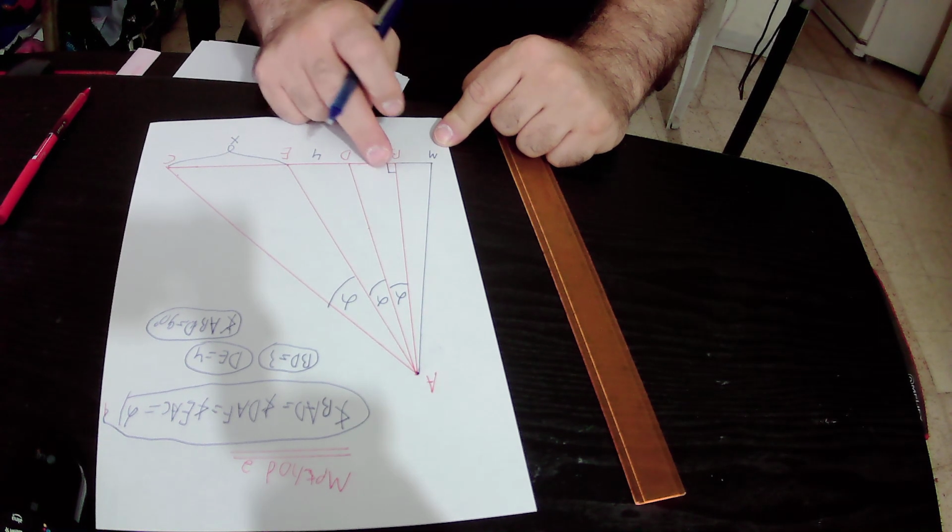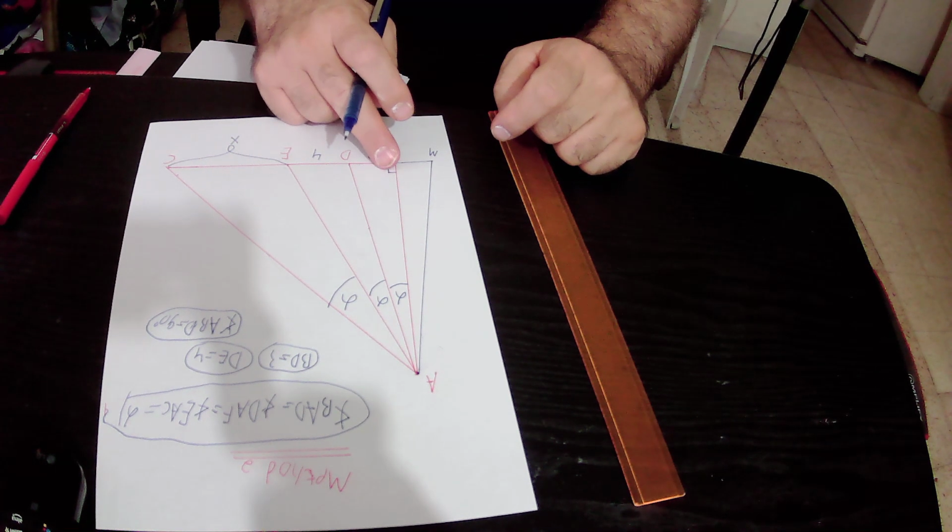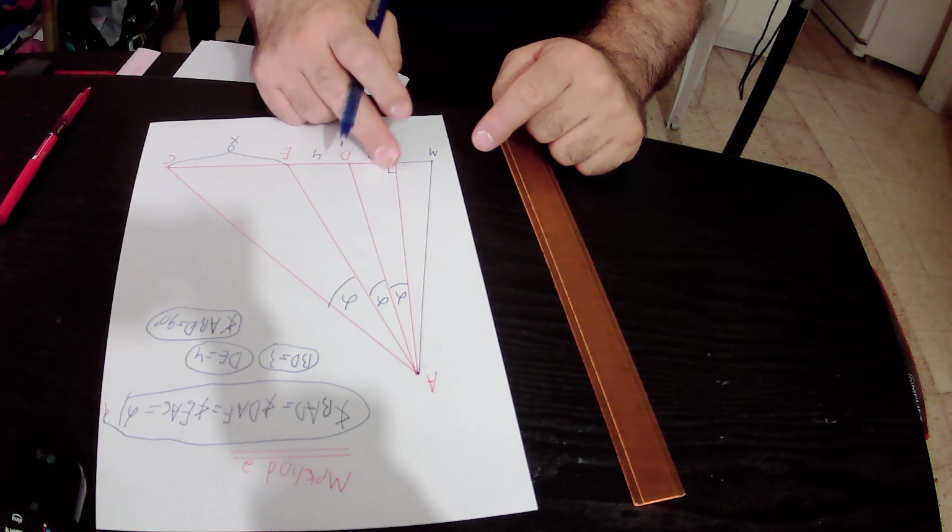Therefore, here we have the angles at point B. We have this angle that equals 90 degrees.